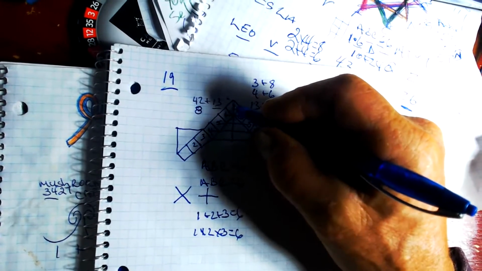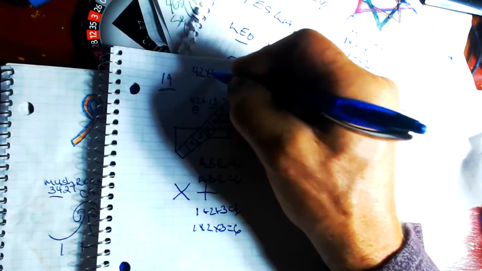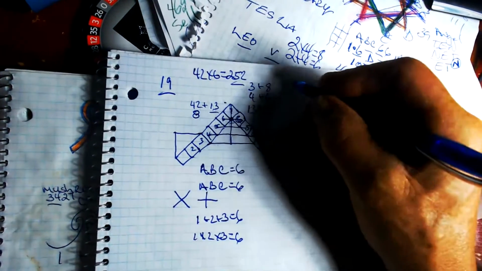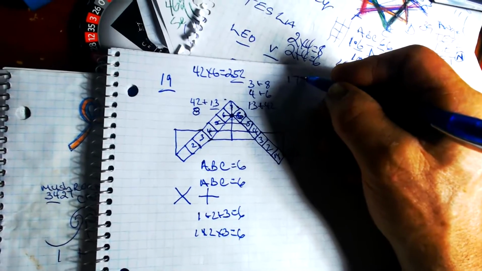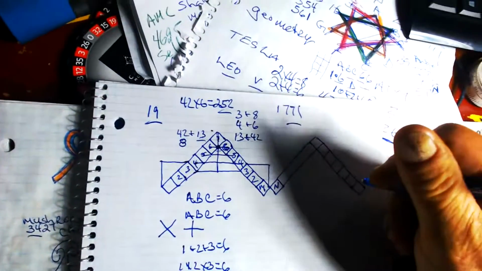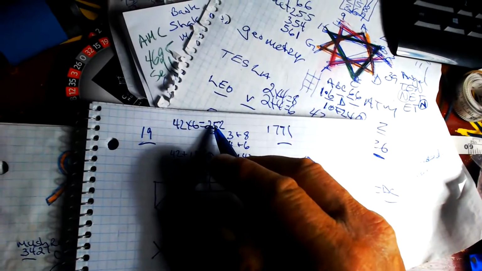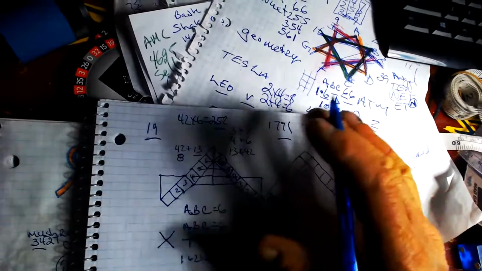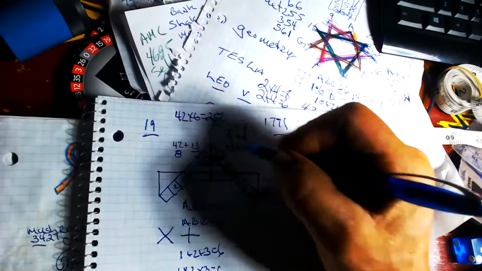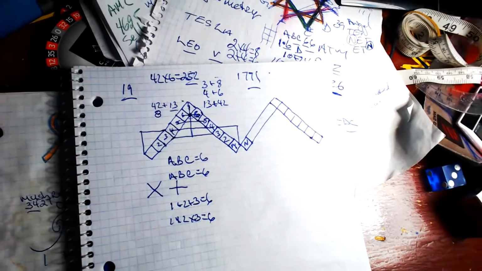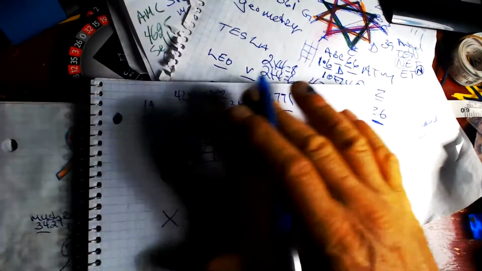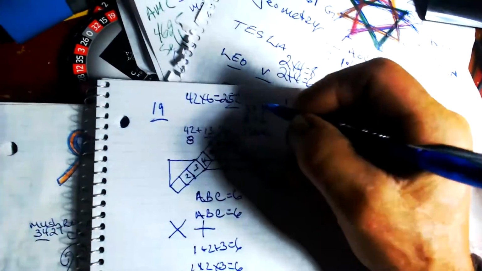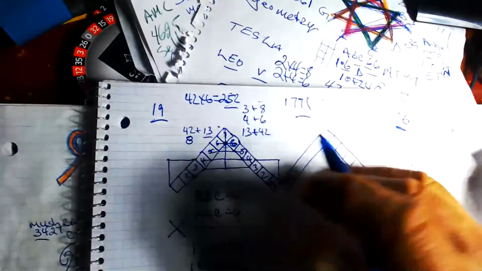6 by 7 is 42. Times 6 equals 252. 1771. I'm just going to reverse the numbers the way they are. 2 times 5, 10. 2 plus 5, 7. Do it twice. Anyways, the passage to the E world of life, Mars pass. Okay, what was the other number? 6 plus 42 is 48 equals 300, but it doesn't matter. I don't want to do that.